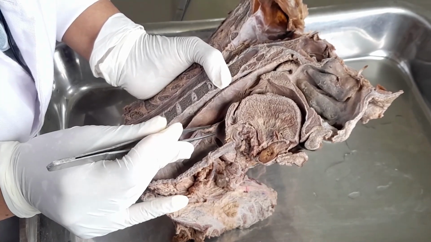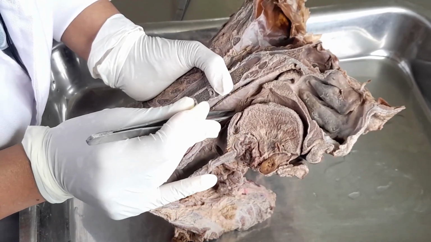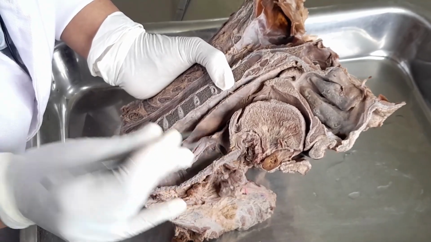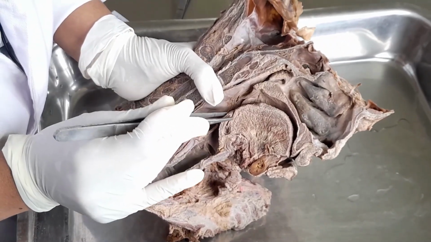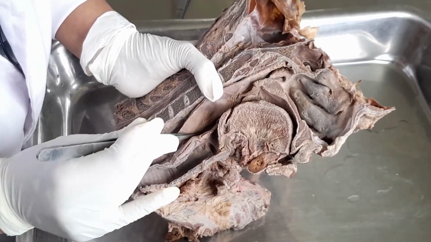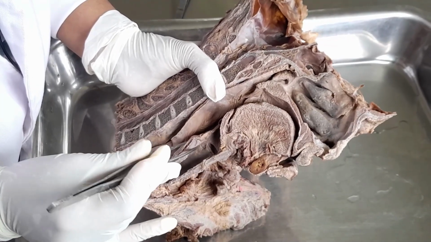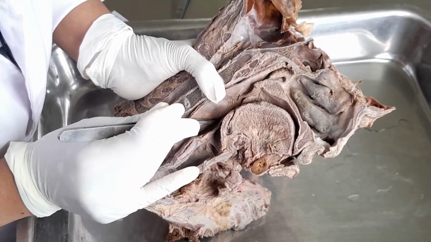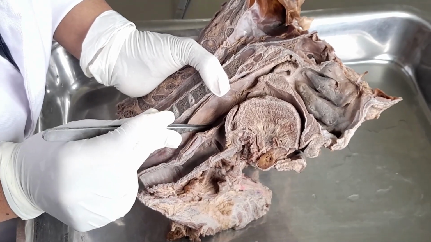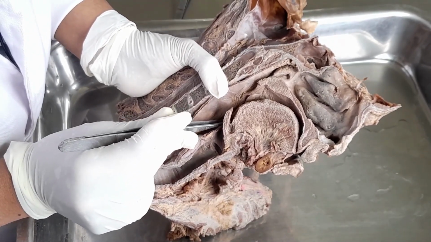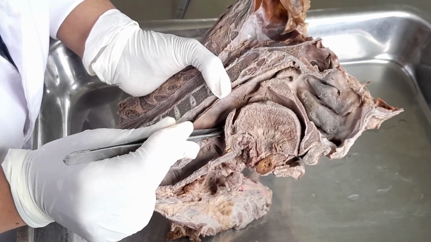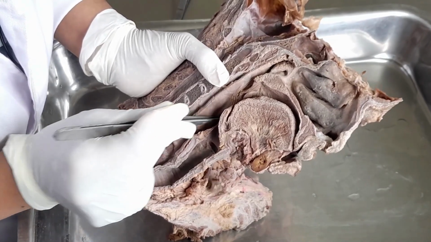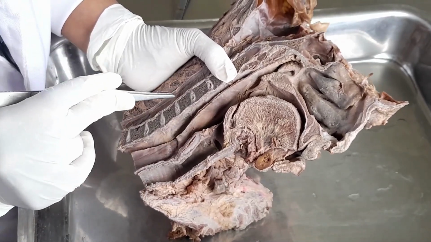So, anteriorly, as we told, this is the section of the mandible, this section of hyoid bone, this is thyroid cartilage, section of thyroid cartilage, anterior arch of cricoid cartilage, and this is the posterior lamina of cricoid cartilage. This here is the position of arytenoid cartilage, epiglottis, and this fold is aryepiglottic fold. So, this is the laryngeal cavity in front of the laryngopharynx.